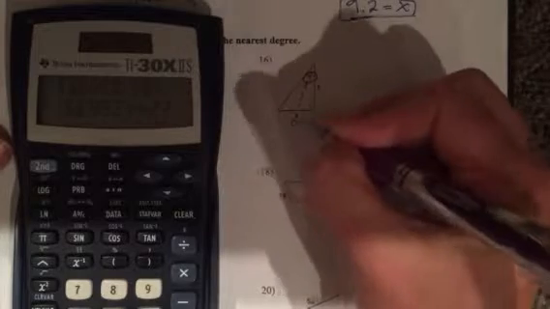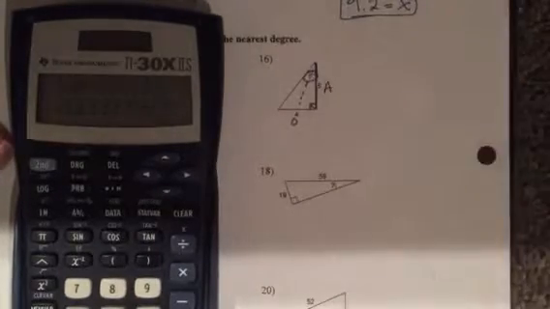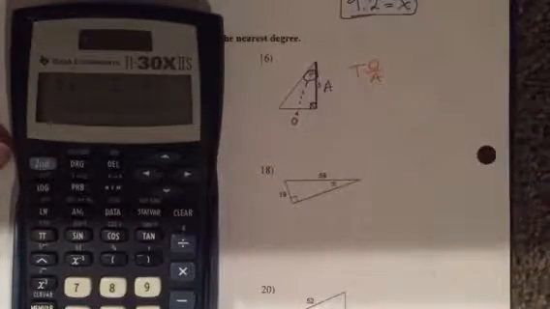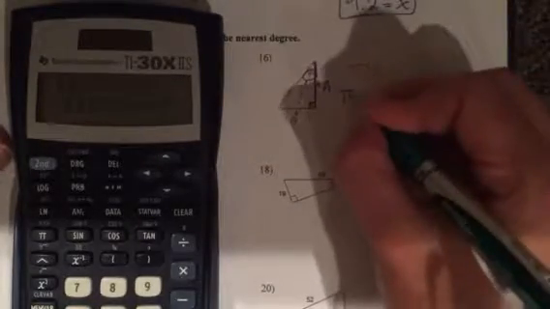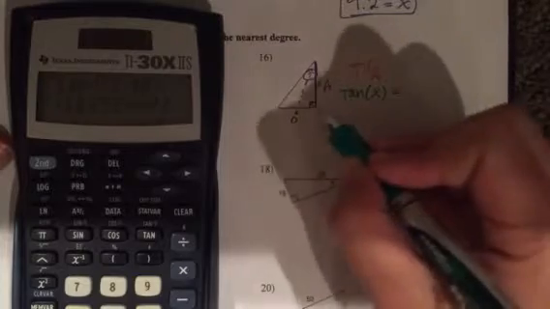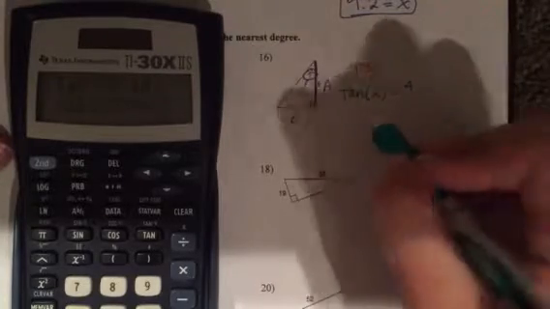Problem 16, I label my sides opposite. There's no hypotenuse, there's no number there, so I leave it blank. And between the two angles is the adjacent side. We are using TOA. Tangent of some angle that I do not know equals O over A.